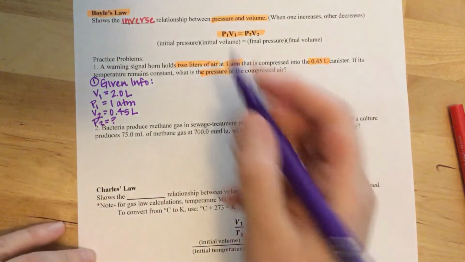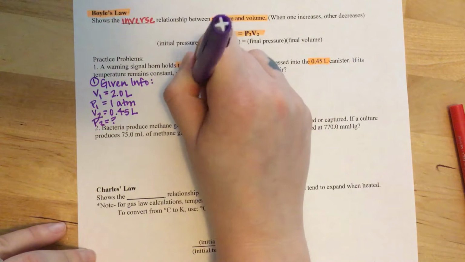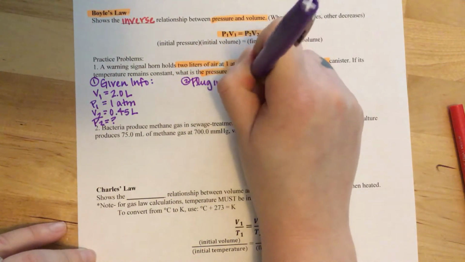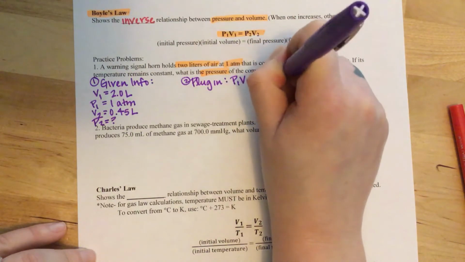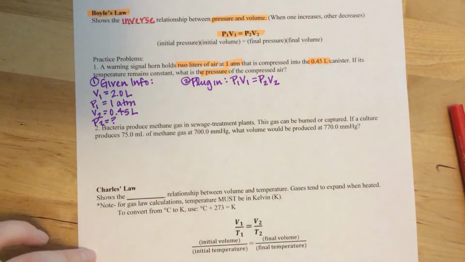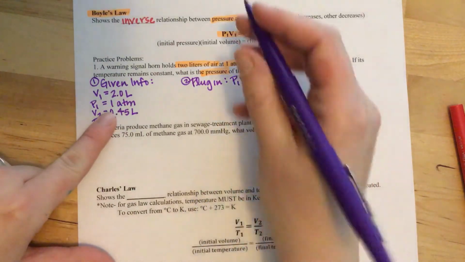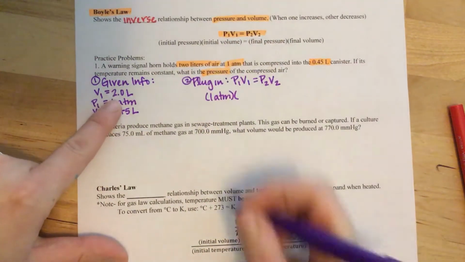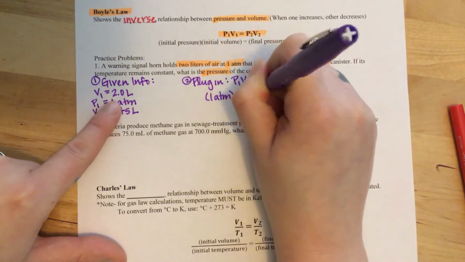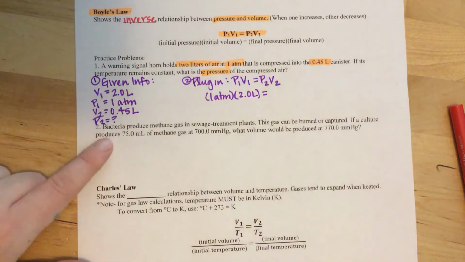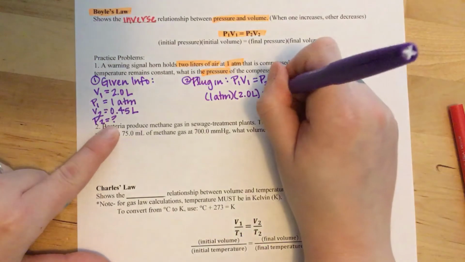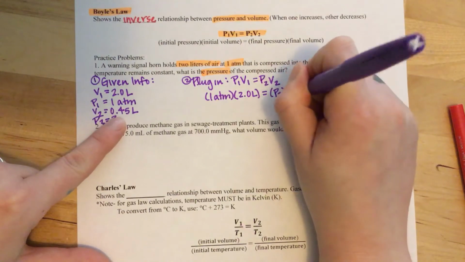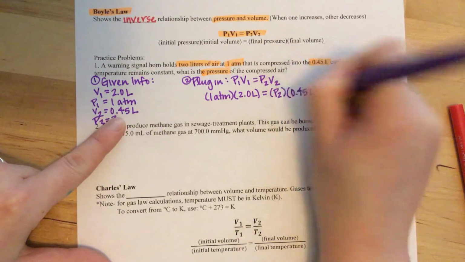So we have everything we need to know. Now we can plug it into our equation, which is going to be this guy, P1V1 equals P2V2. So let's just plug in values. Our P1 here was 1 atmosphere. V1 is 2 liters. We set that equal to P2, which we don't know, so I'm just going to keep that as P2, times our second volume, which is 0.45 liters.